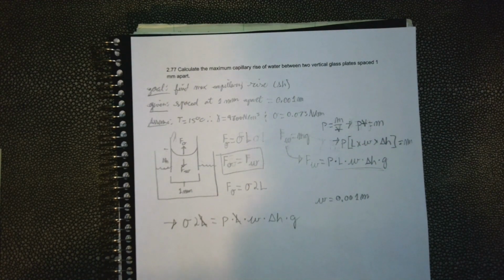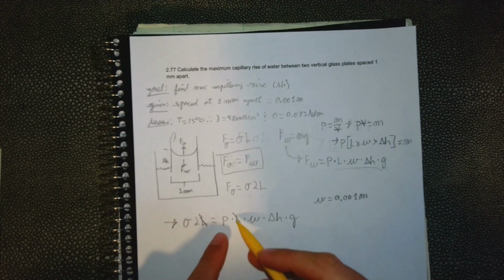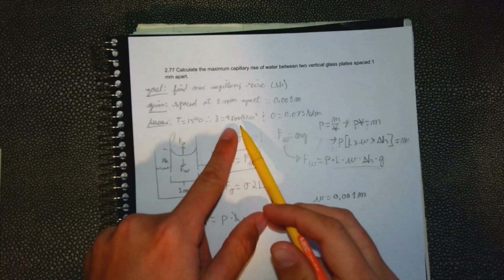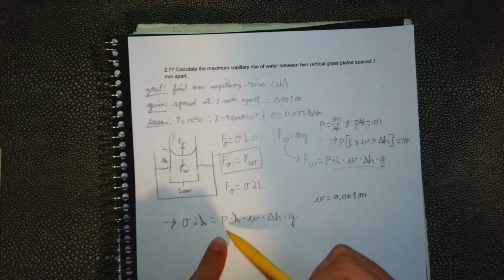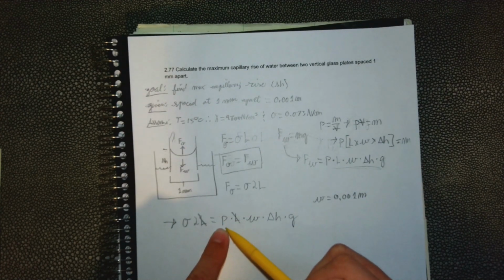And then we know density from the textbook. Oh, no, do we need density? No, we don't need density.